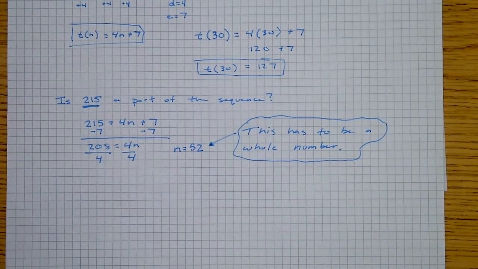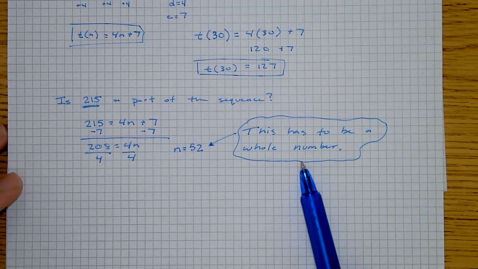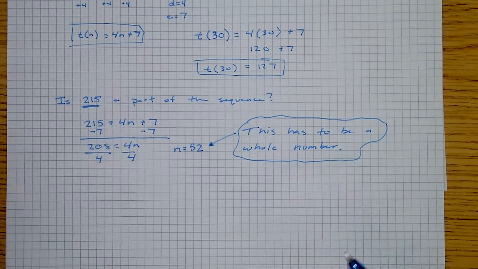It couldn't be like 52 and a half, because that would basically mean that it's the 52 and a half term in a sequence, which doesn't make any sense. You don't have a half of a term in a sequence. You just have the first term, the second term, the third term, and so on and so forth.